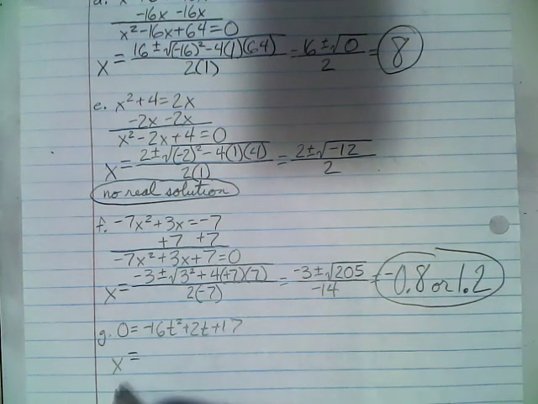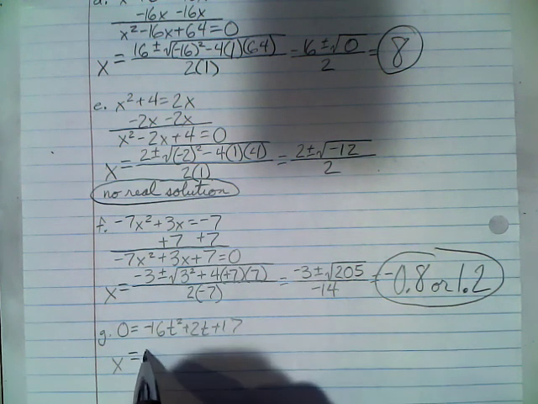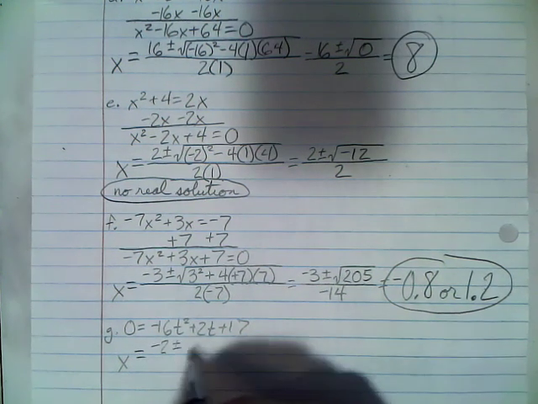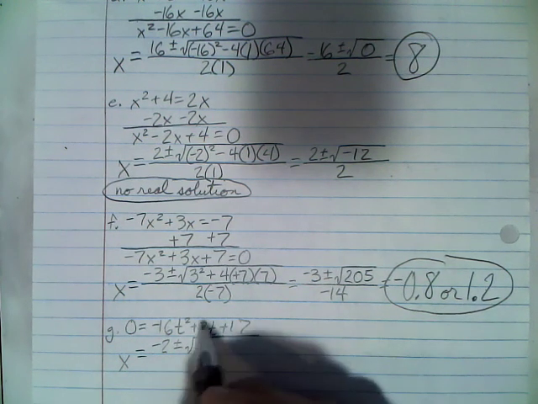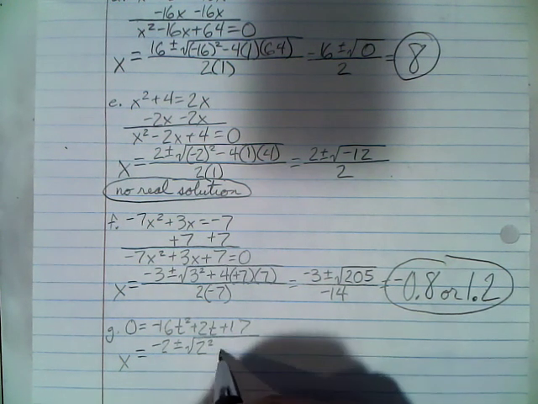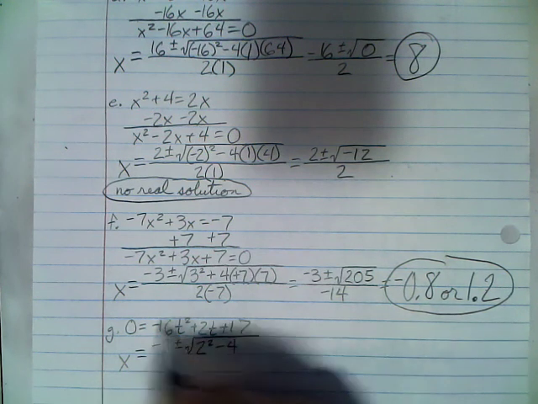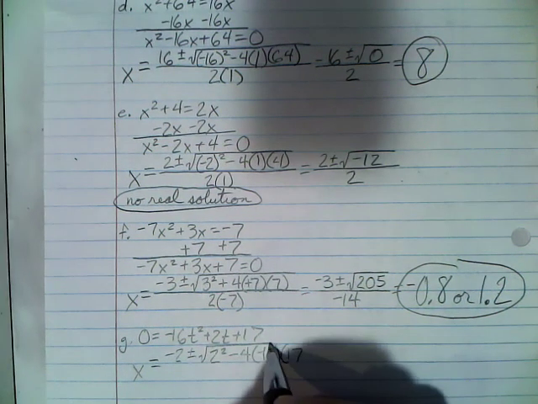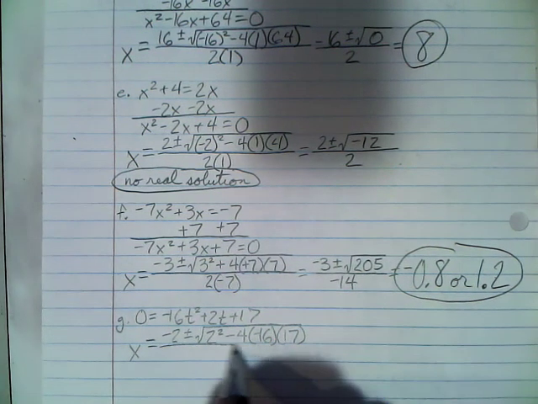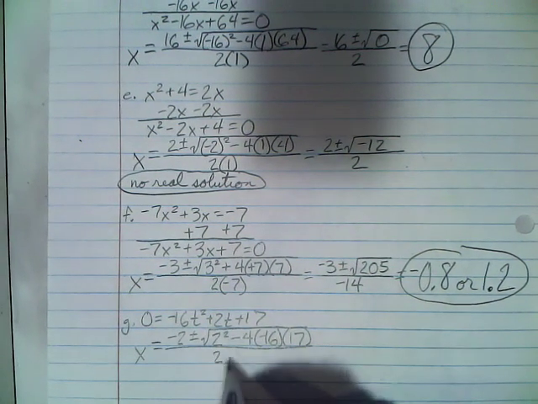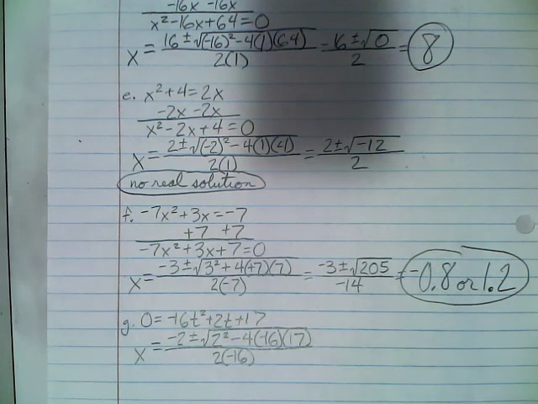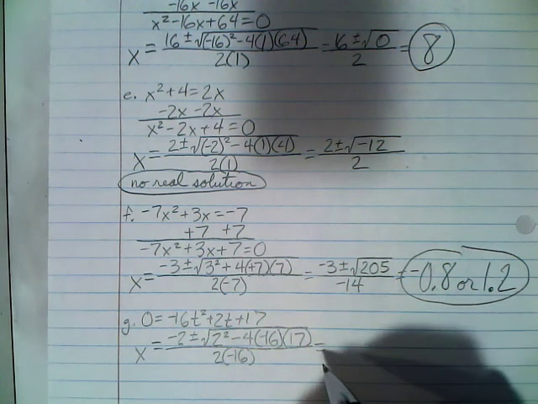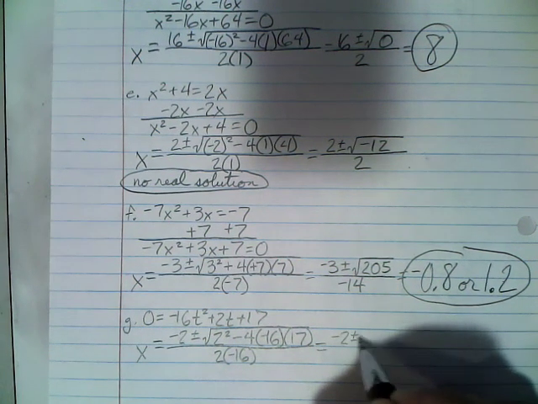And so we'd have x equals a negative b, so in this case a negative 2, plus or minus the square root of b squared, so 2 squared, minus 4a, a is a negative 16, c is a positive 17. And that is all over 2a, so 2 times the negative 16. So simplify what we can here. We're going to have a negative 2 plus or minus.